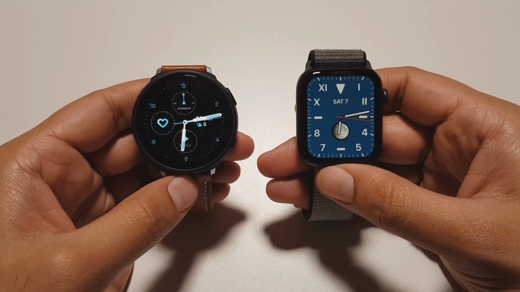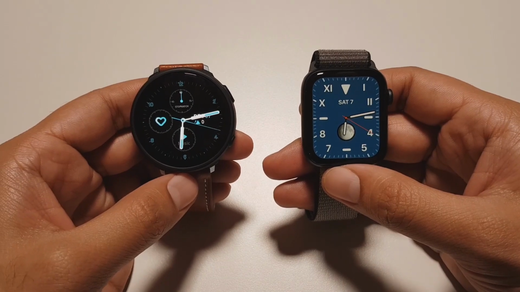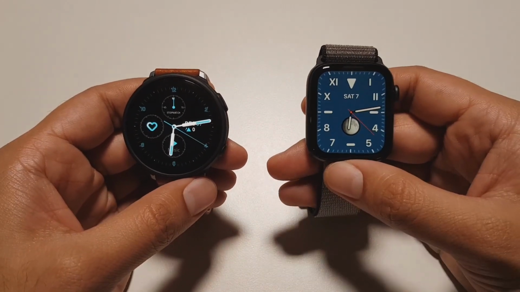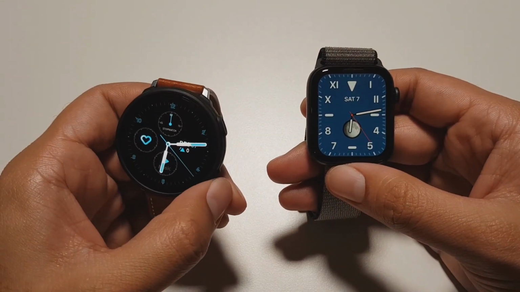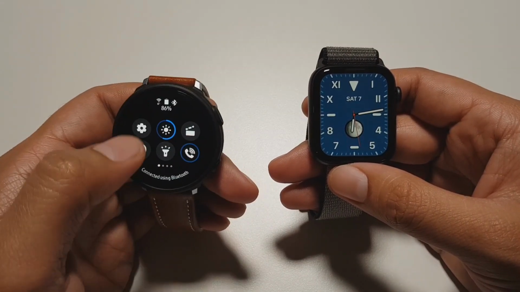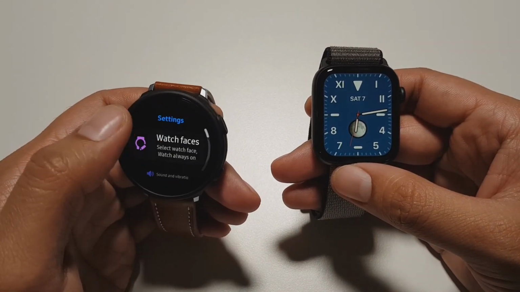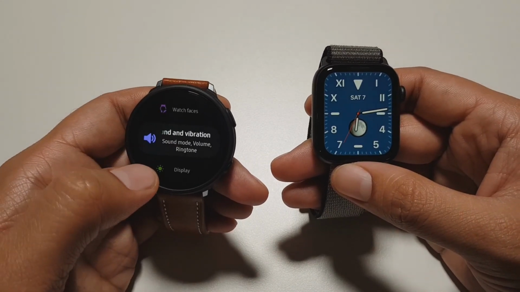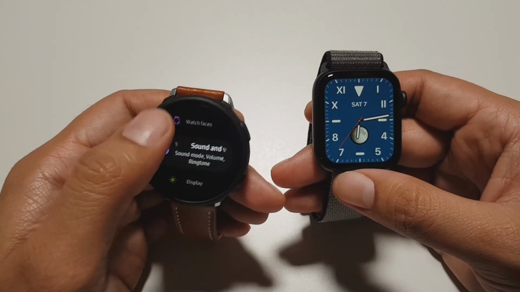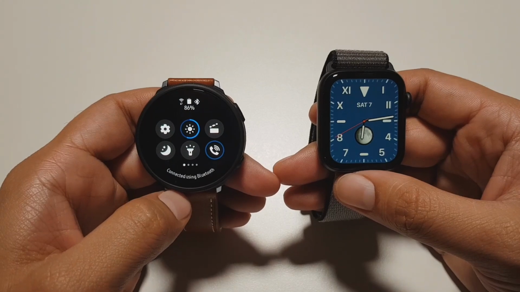Now, if Apple Watch Series 5 already has quick controls, why am I talking about them? The reason is, on Samsung Galaxy Watch Active 2, no matter what you're doing and no matter where you are, so let's say I am in settings right now and I want to access my quick controls and turn on a specific feature, I simply swipe down and I access my quick controls.